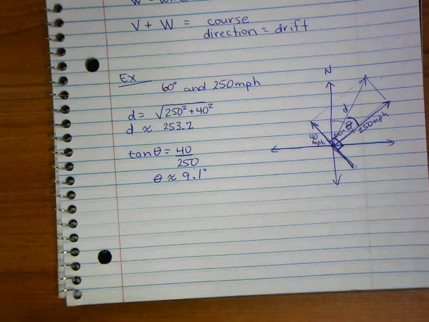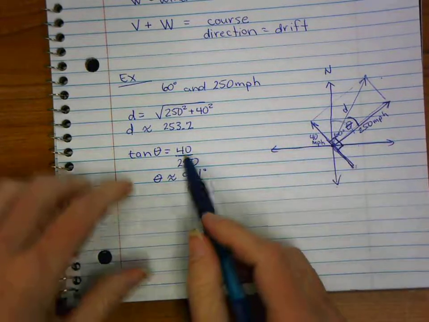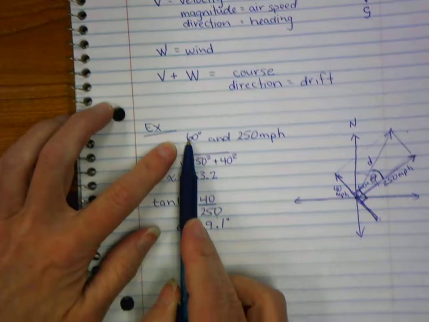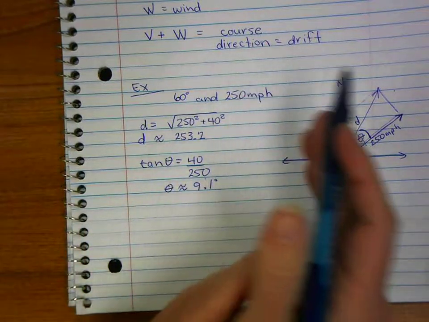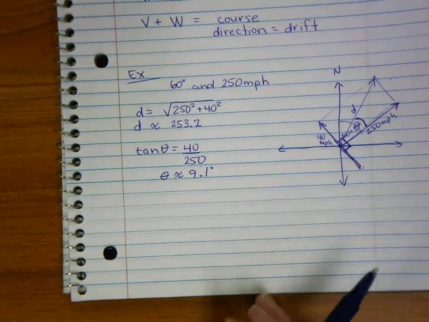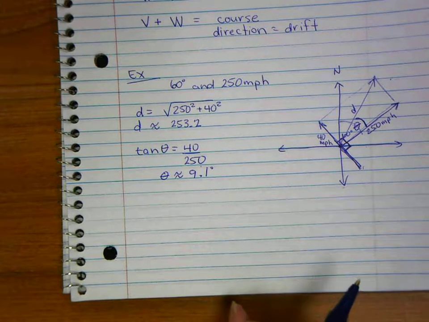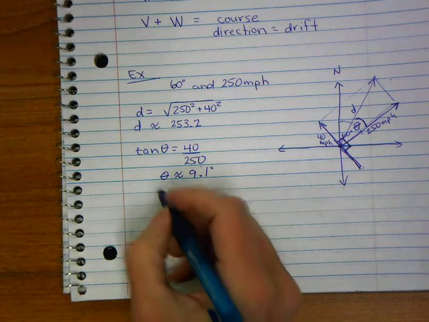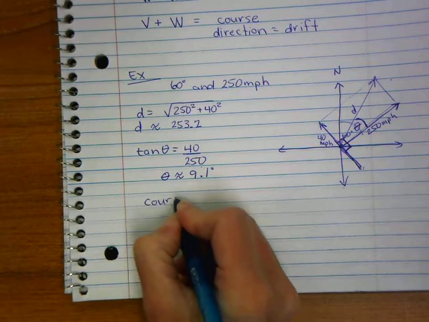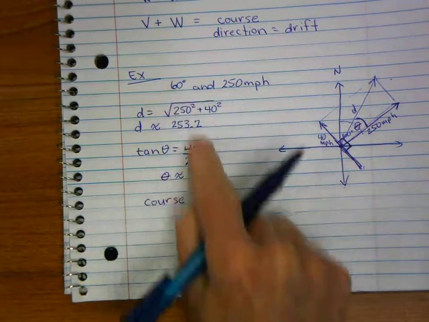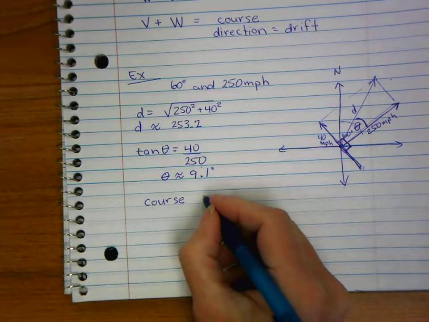What that means is if I want to set my course for the airplane, right now we said that it had a direction of 60 degrees, and the wind is going to push it 9.1 degrees. So to set my course is actually 60 minus 9.1.